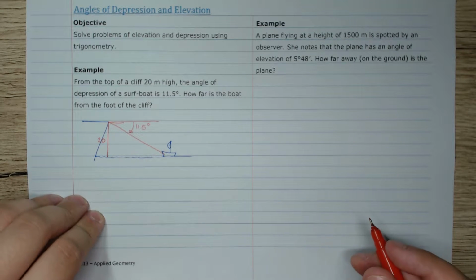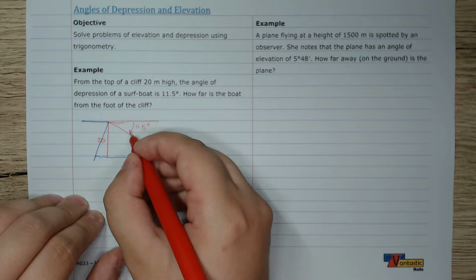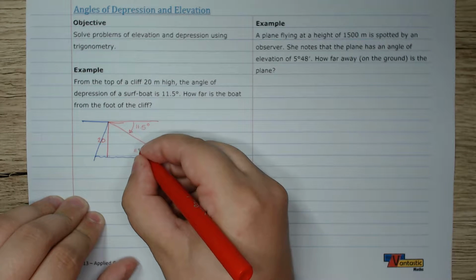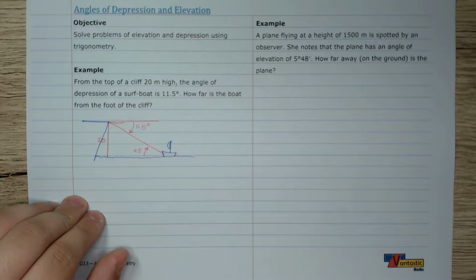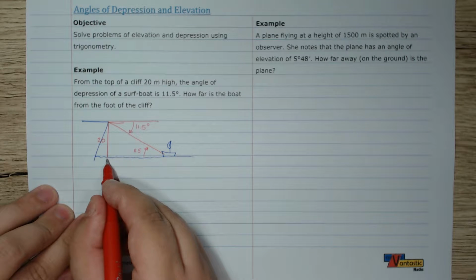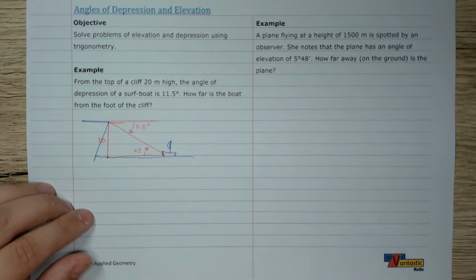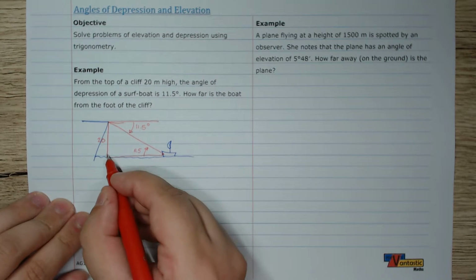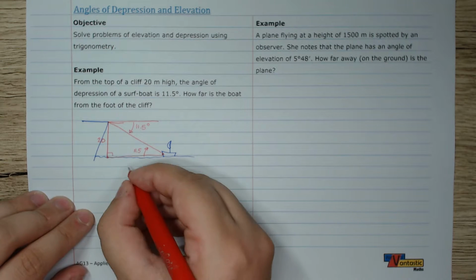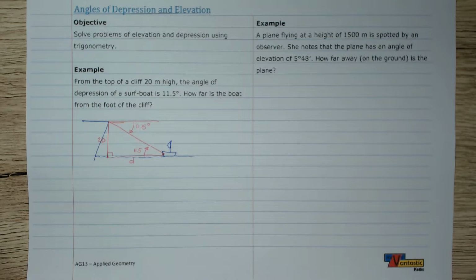And I know from my rules that if this angle is 11.5, then this corresponding angle should be 11.5 as well. We want to know how far the boat is away from the foot of the cliff. So we want to know how far away our boat is. And hopefully you can see that we've now got a nice little triangle in here with one known side, one angle, and one unknown side. Let's call it D for distance.